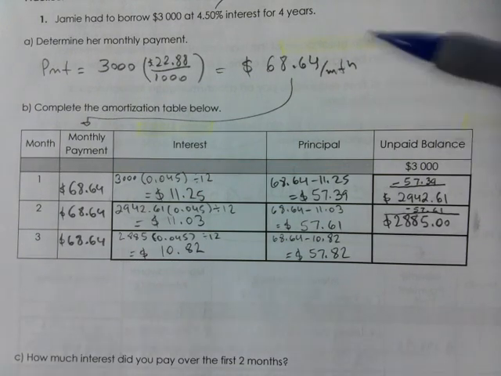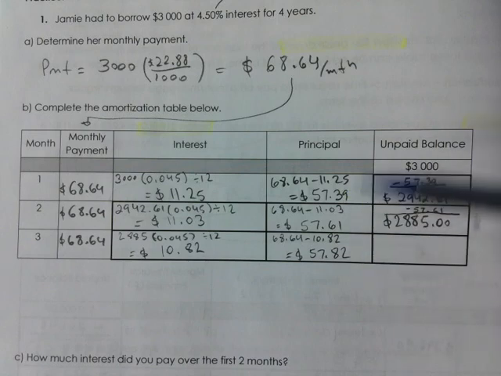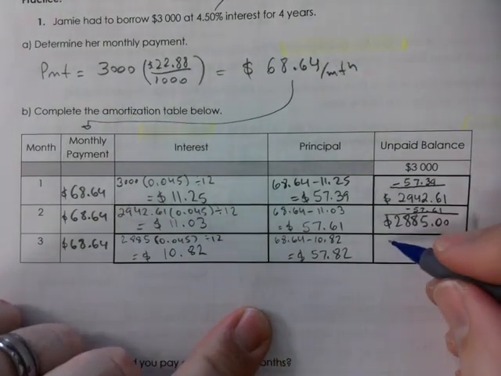You notice that it's slight changes here, right? Because the amounts are so small, but they're important in this case, right?